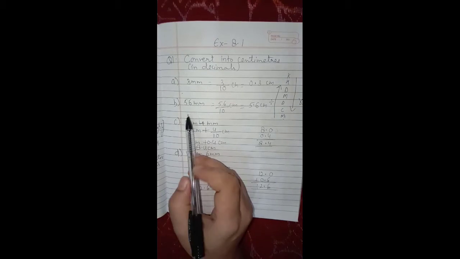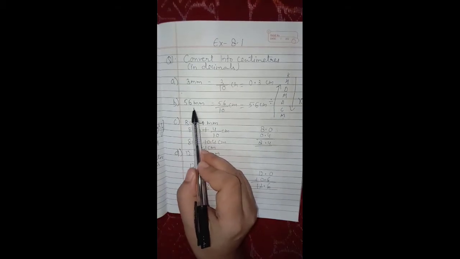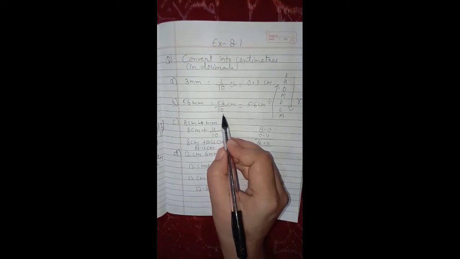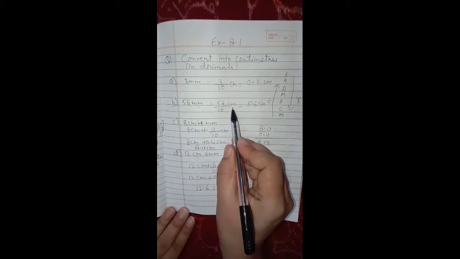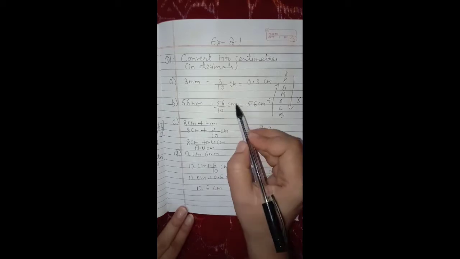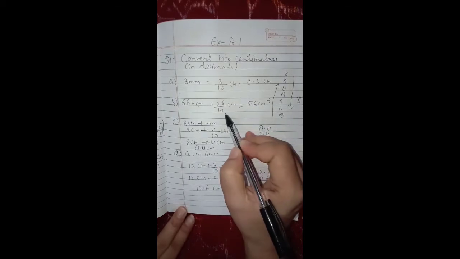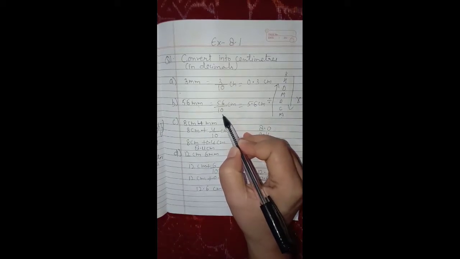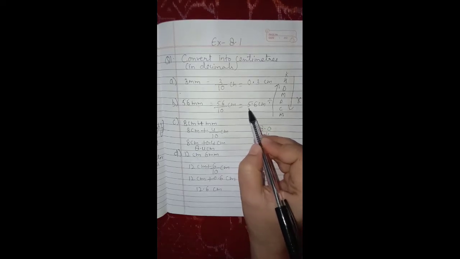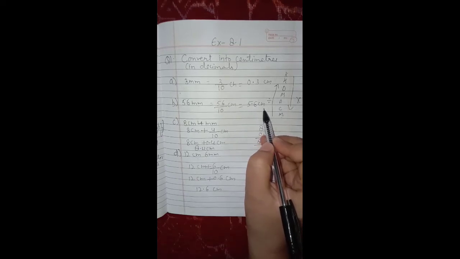Now part B, 56 mm means 56 millimeter. Again we will move towards this formula. We have to convert millimeter to centimeter, so again we go one step above, so the denominator will be 10. Then 56 by 10 centimeter is the answer. Now we will convert it into decimal. So write the numerator and then the number of zeros is only 1, so counting from the right side, before one digit put decimal. So 5.6 centimeter will be the answer.